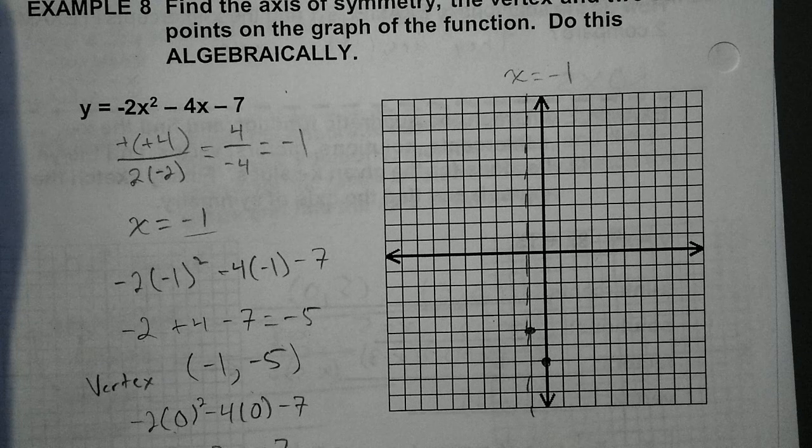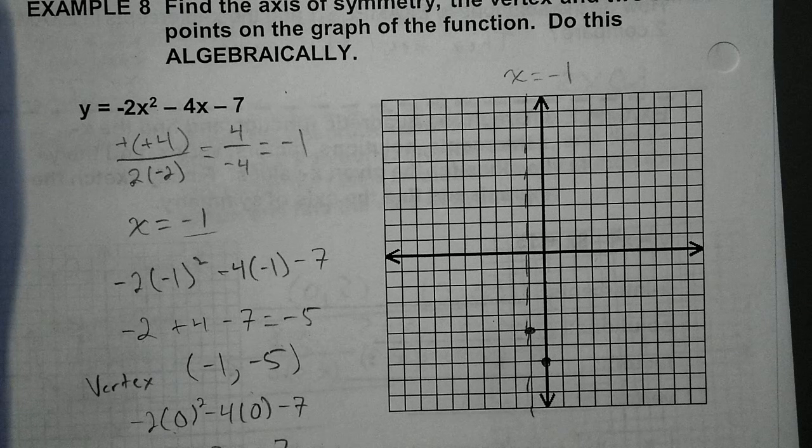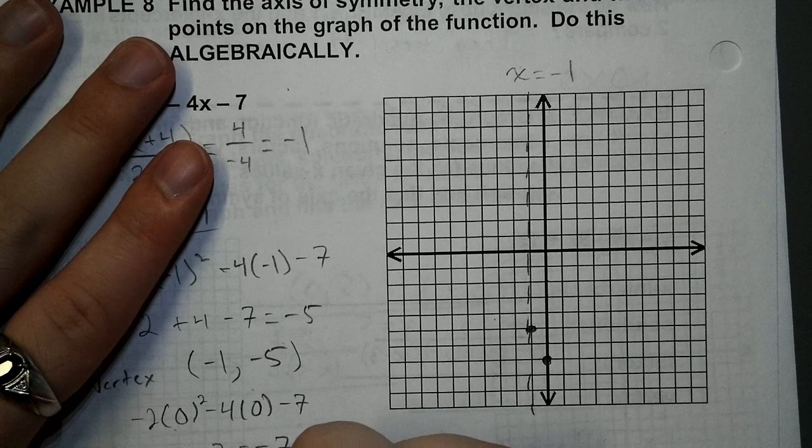This comes out to negative 6 minus 7, negative 13. That's not right, because this was supposed to be at negative 2.